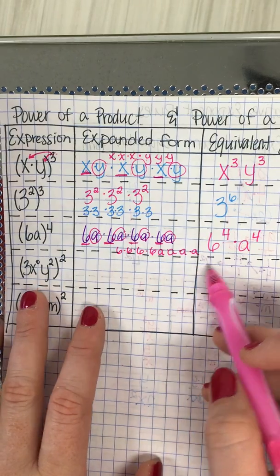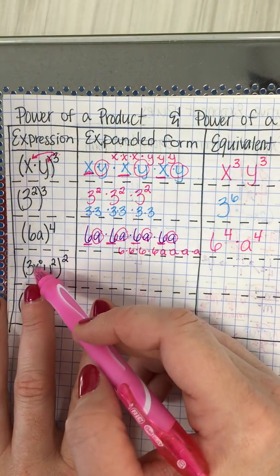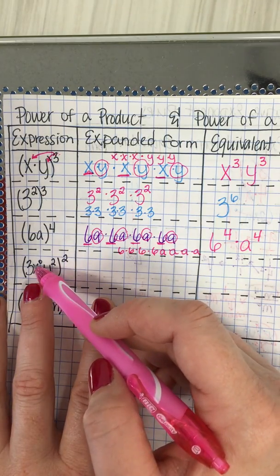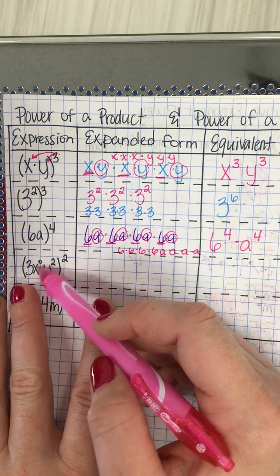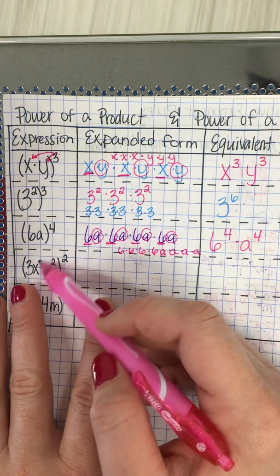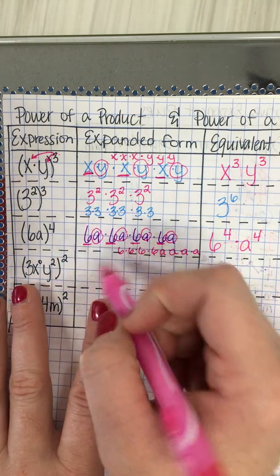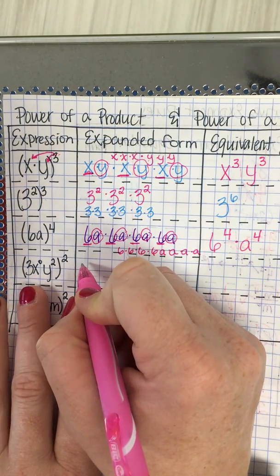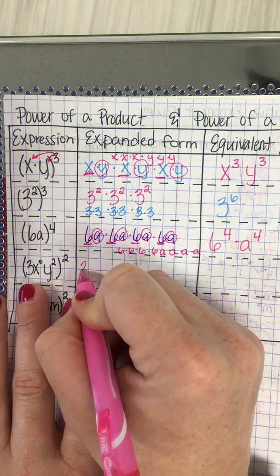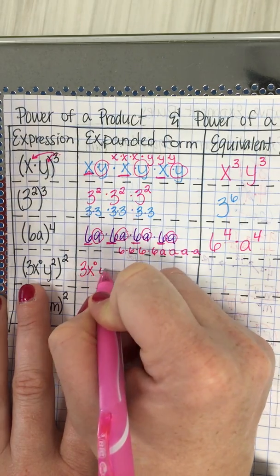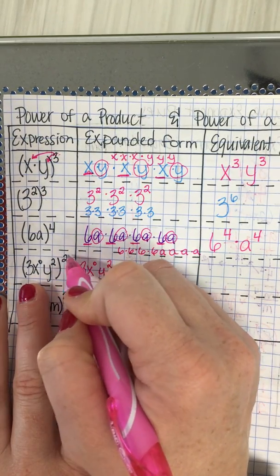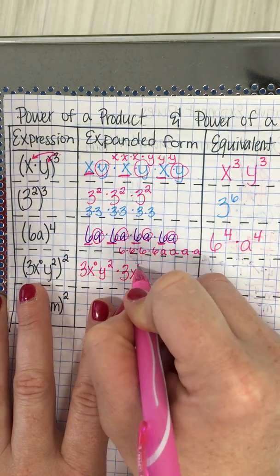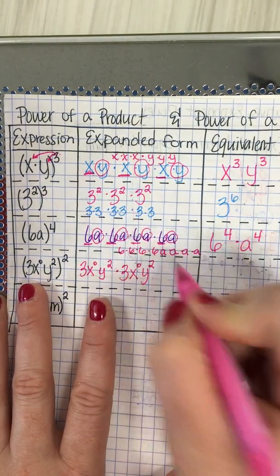All right, now this next one. There are 2 ways that you could do this. So we have 3x to the 0 y squared, squared. You could cancel this x to the 0 out right now and just make it a 1. But just to keep consistent with the way I was doing it, I'm going to write them all out. So I'm going to say 3x to the 0 y squared. Remember, it's squared, so I have to write this twice. So times 3x to the 0 y squared.